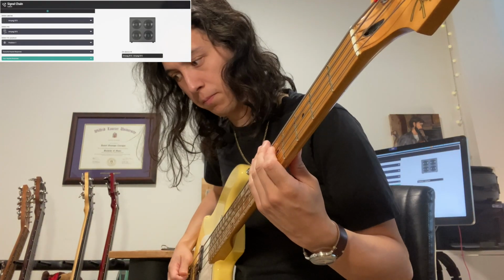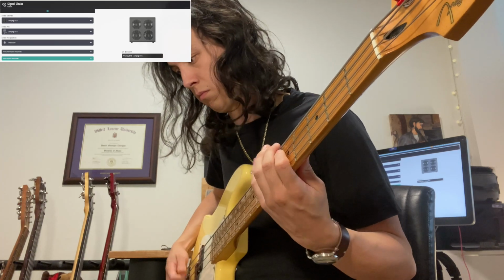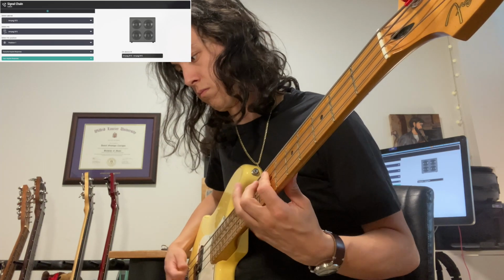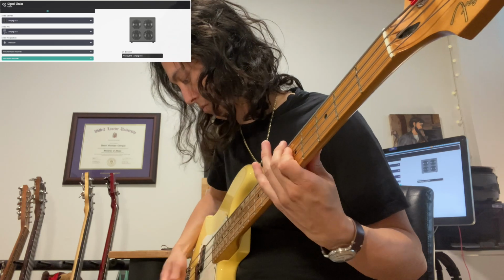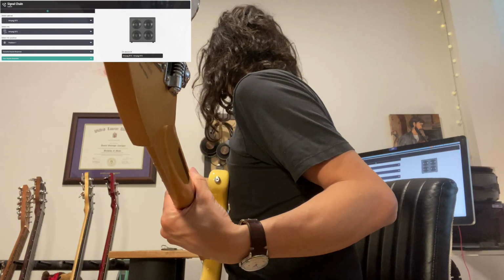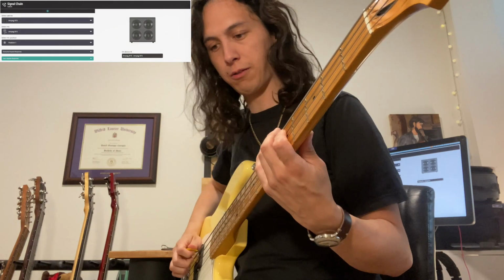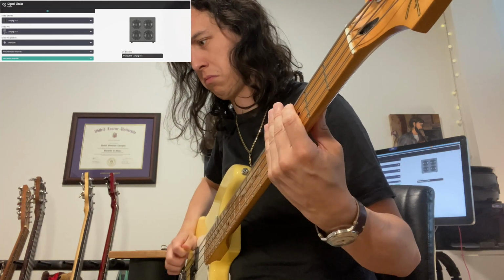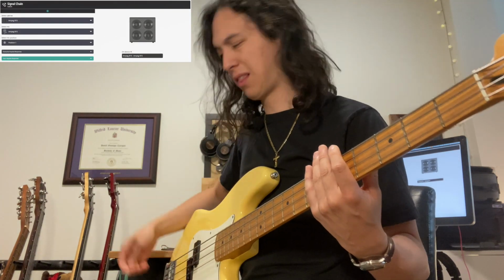Try picking it a little bit. Oh, that sounds great with a pick. Palm muting in there too. That's all in the scoop sound. Try to add a little bit of grit. Once again, a little honky.